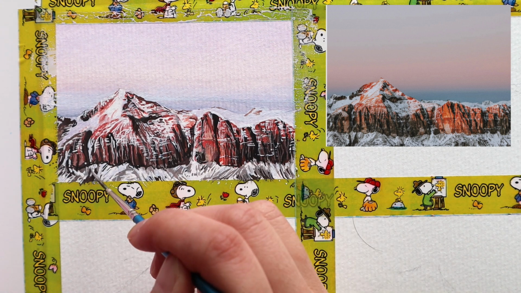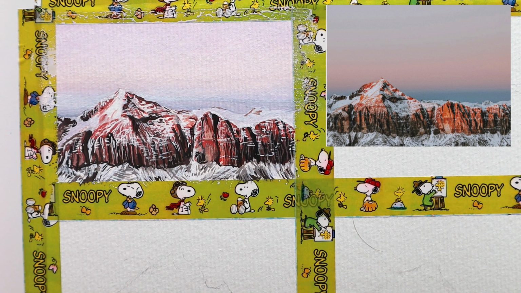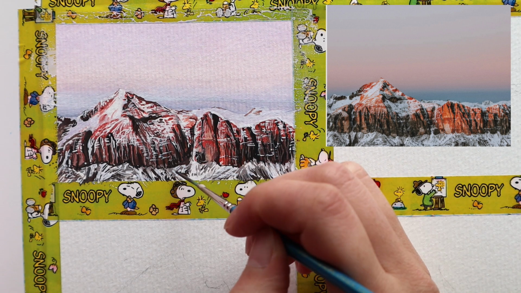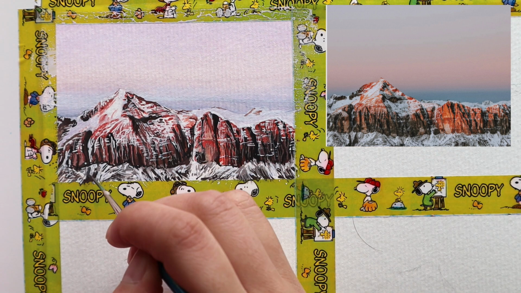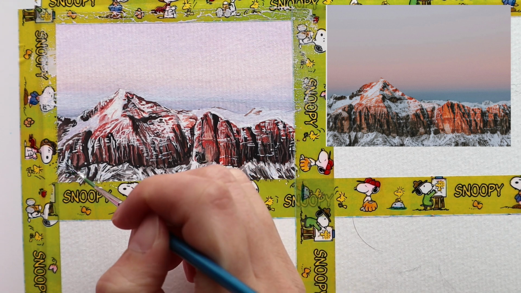And then for the brightest part, the white snow that's facing the light source, I try to use the paper to my advantage. I use the white of the paper and I just preserve that area and paint around it to make sure that that's actually the brightest part in the painting.